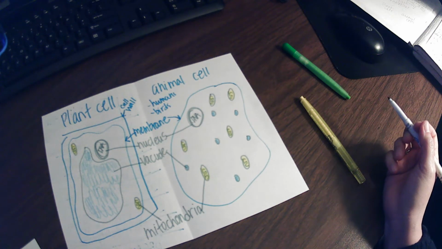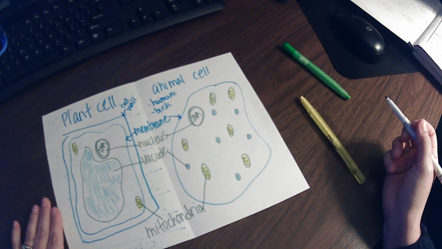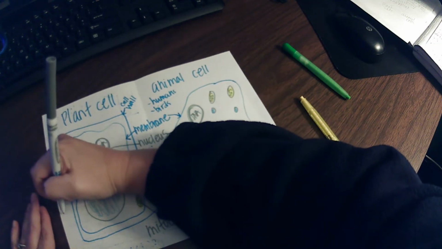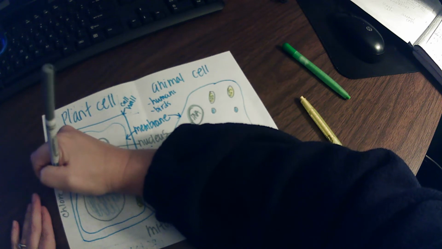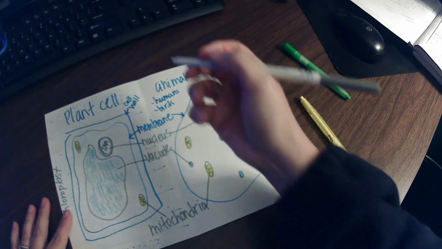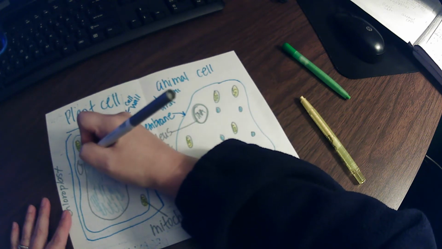Okay, let's do the chloroplast. Only the plant has chloroplast. And chloroplasts, they kind of look like these ovals with little coins in them.